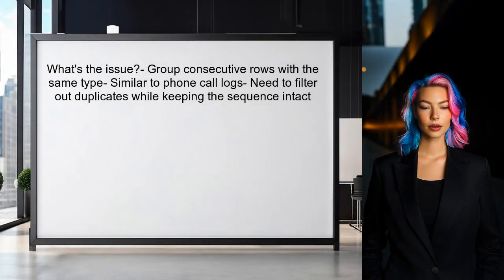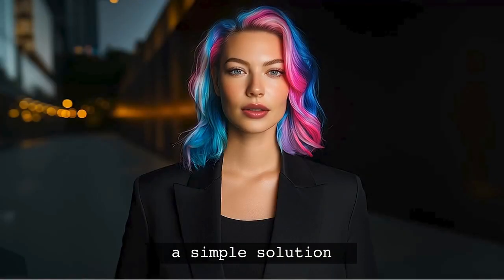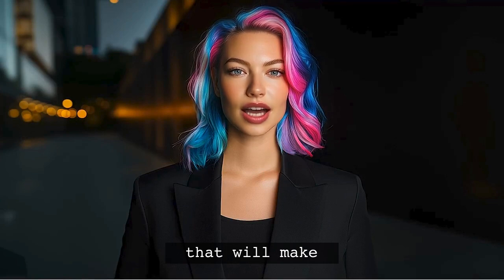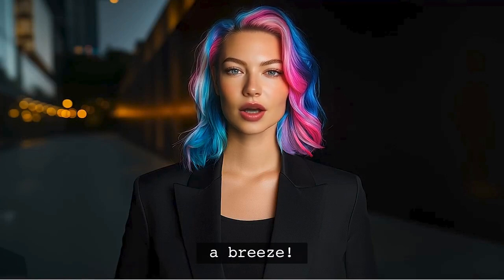So what's the issue here? The user wants to group consecutive rows that have the same type, similar to how call logs on your phone display. This means we need to find a way to filter out those duplicates while keeping the sequence intact. Let's break it down step by step. And don't go anywhere. I have a simple yet effective solution coming up that will make your data management a breeze.